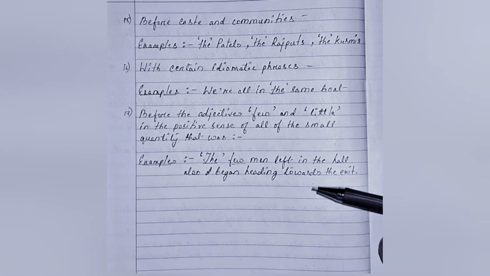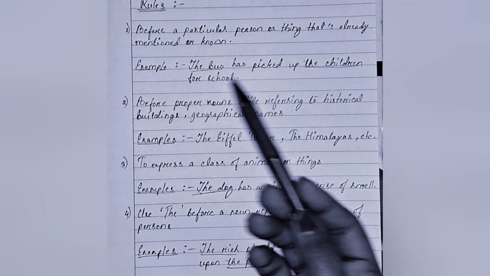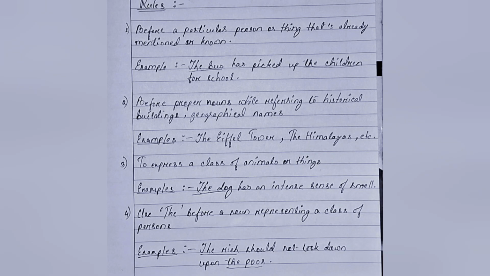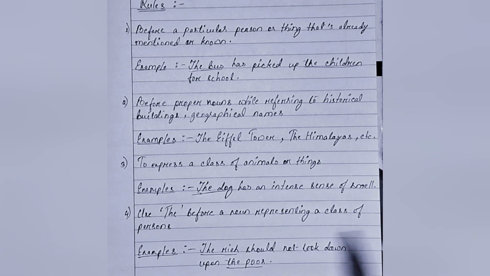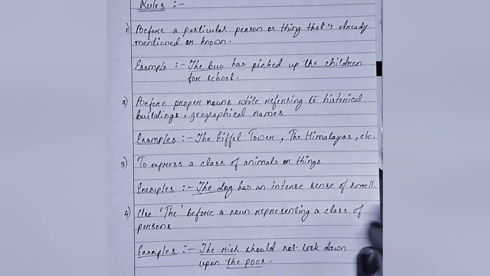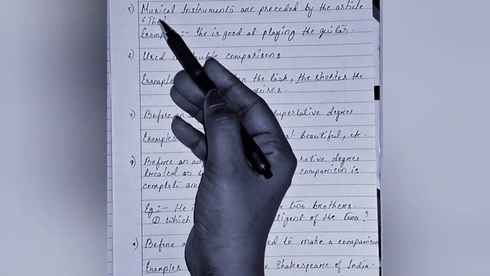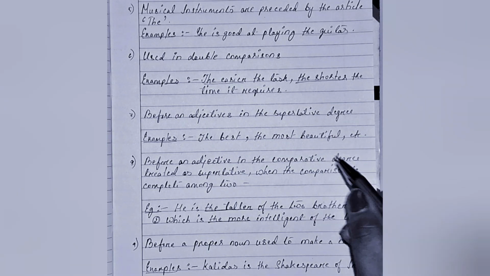The uses of the definite article the. So let's recall it once again. Number 1, the is used before a particular person or thing. Number 2, the is used before a proper noun. Number 3, before expressing a class of animal or thing. Before representing a class of person. Fifth, before a musical instrument, we use the.